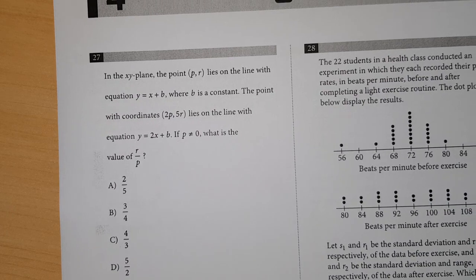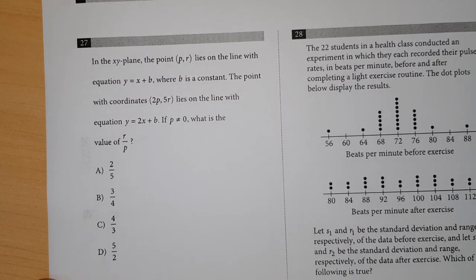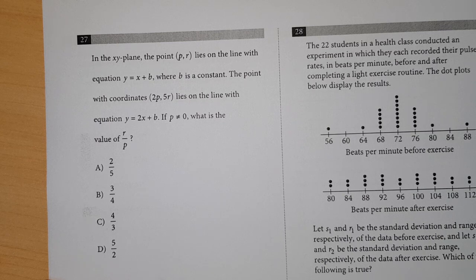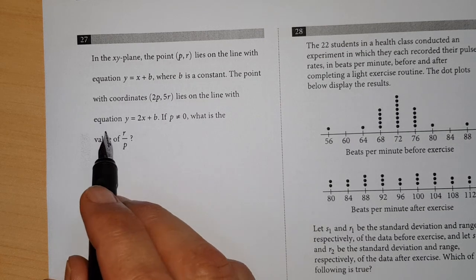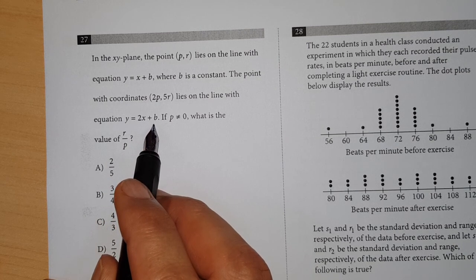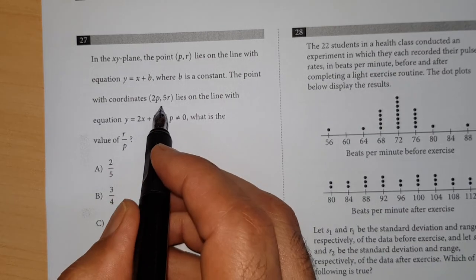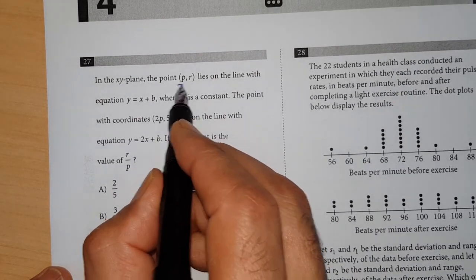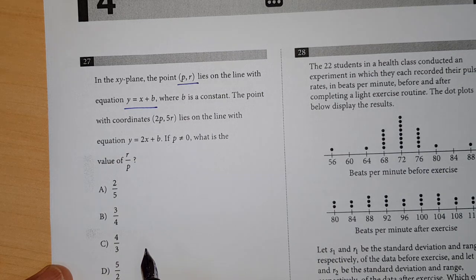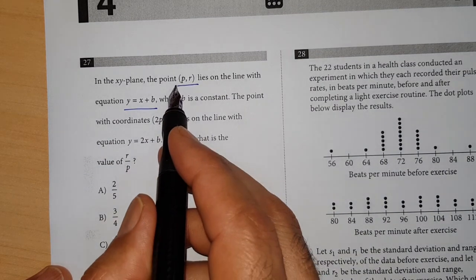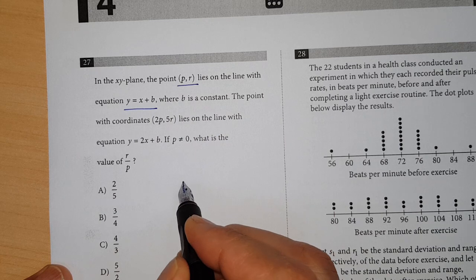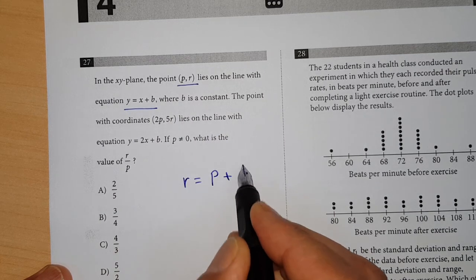This one: in the xy-plane, the point (p, r) lies on the line with equation y equals x plus b, where b is a constant. The point with coordinates (2p, 5r) lies on the line with equation y equals 2x plus b, where b is not 0. What is the value of r over p? This point lies on this line, so substitute: y is r, so r equals p plus b.